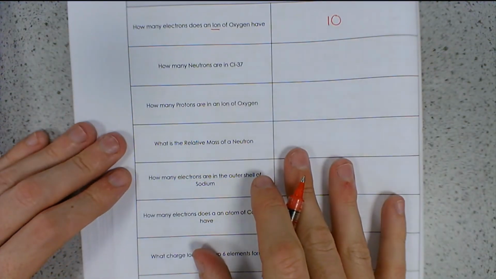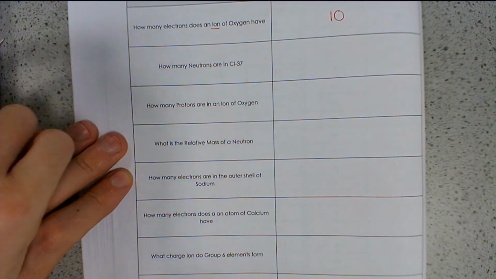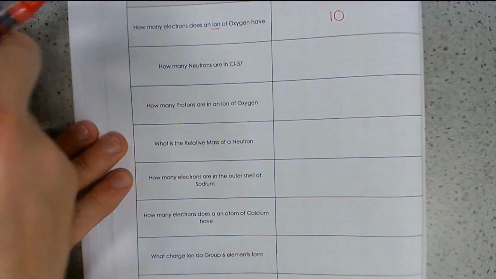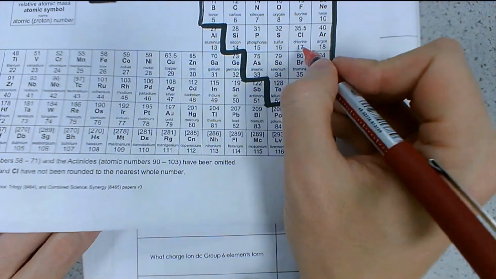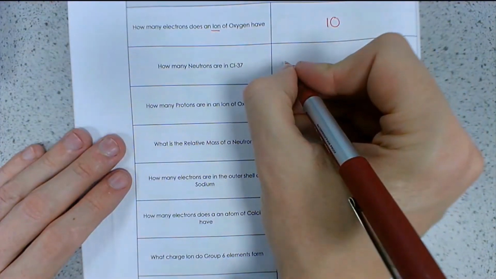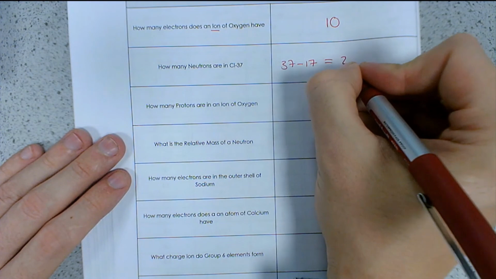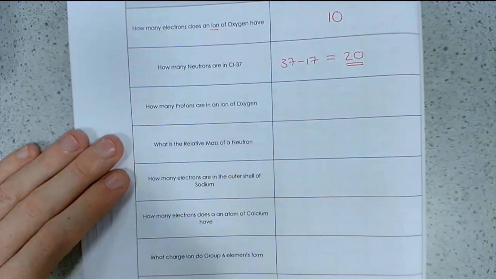How many neutrons are in chlorine 37? So if the relative mass is 37, or the mass number is 37, and the atomic number is 17, the number of neutrons is always the mass number minus the atomic number, giving us 20 neutrons.